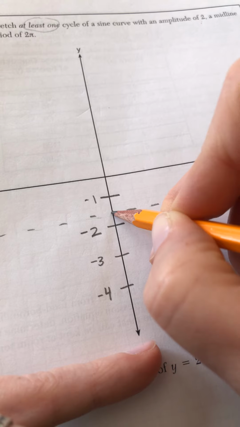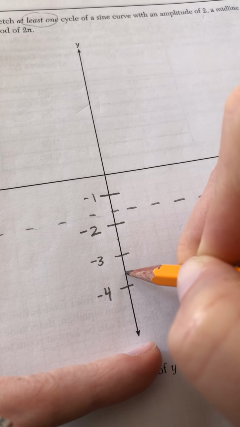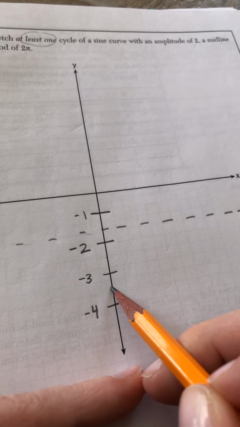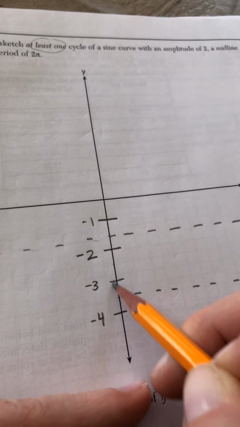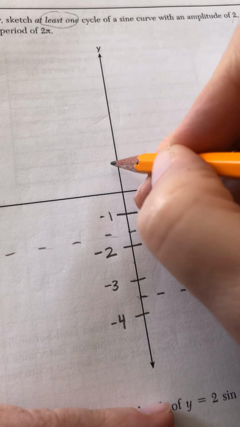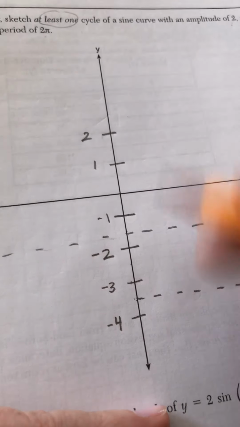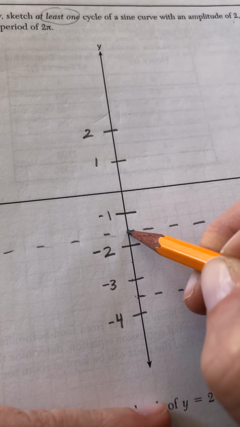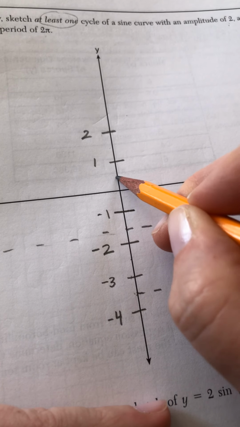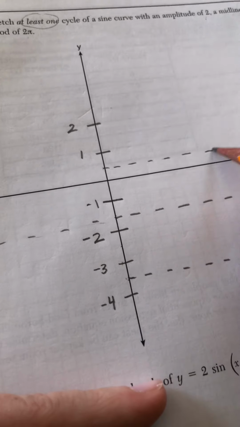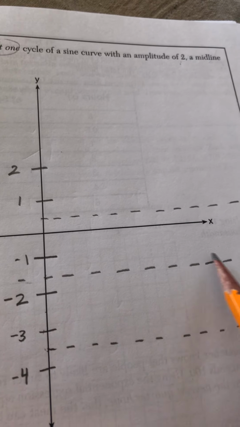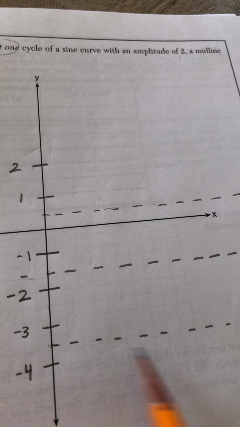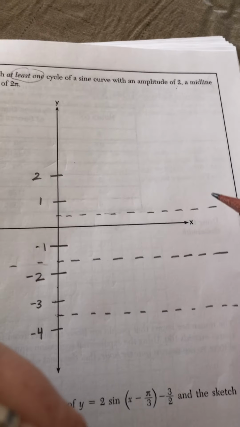If you go down 2, you'd go down 1, 2. So there is your, we call that the minitude sometimes, right? That's your minimum. It's just a fun way. That's at -3.5. And then if I go up 2, this is hard, 1, 2. There's your maxitude or your maximum. All right, so if you have this road map, this is the midline of the road, this is the edge of the road, this is the edge of the road. So your sine curve better hit those dotted lines, but it better not go outside of them.